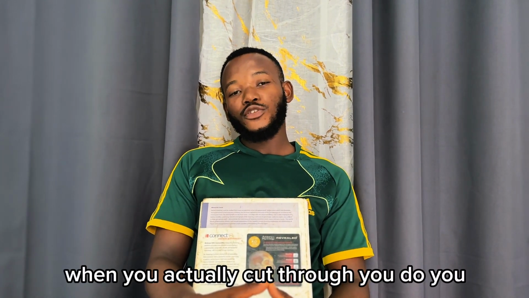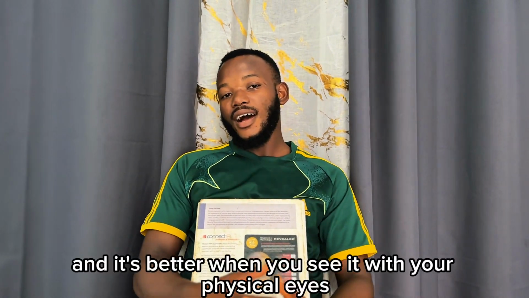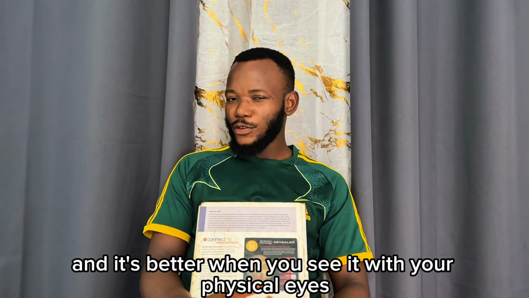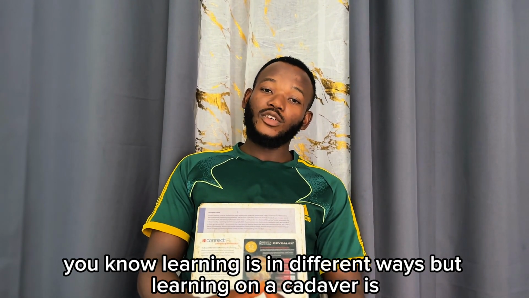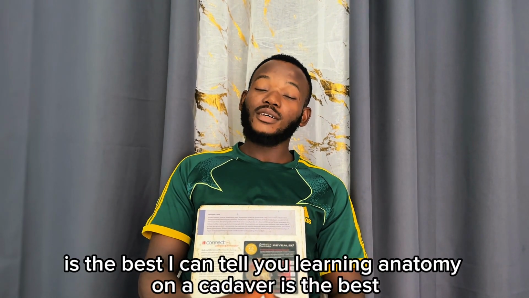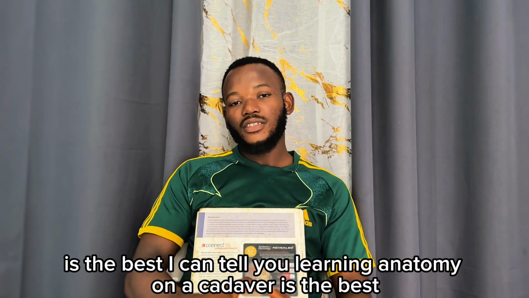When you actually cut through, you get to see it with your physical eyes, and it's better when you see it with your physical eyes. Learning is in different ways, but learning on the cadaver is the best. I can tell you, learning anatomy on the cadaver is the best.